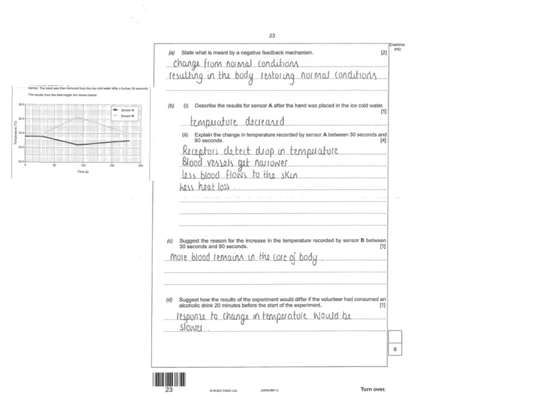State what is meant by negative feedback mechanism. So it's a change from the normal conditions resulting in the body restoring normal conditions. Describe the results for sensor A after the hand was placed in the ice cold water. You can see that the temperature decreases. Explain the change in temperature recorded by sensor A between 30 and 90 seconds, that's the decrease. So receptors detect the drop in temperature, so the stimulus. The blood vessels vasoconstrict, or they get narrower, so less blood flows to the skin, so less heat is lost.